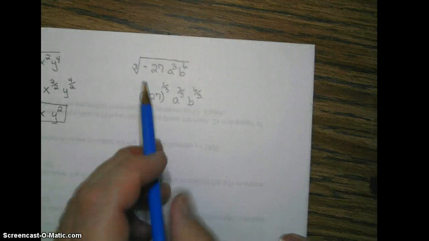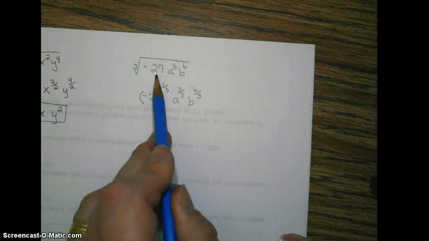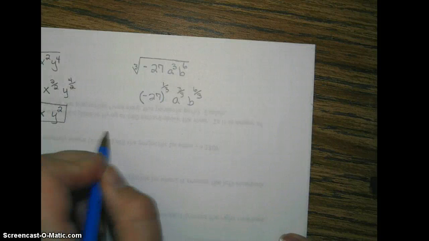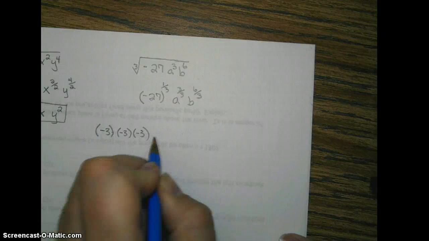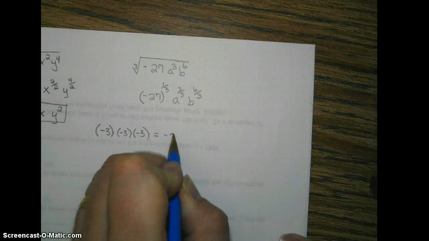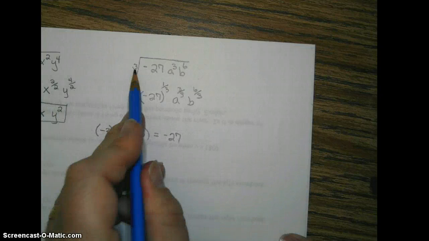All right, so the cube root of negative 27. Well, we know that negative 3 times negative 3 times negative 3, we multiply those together, we get negative 27. So the cube root of negative 27 is negative 3.